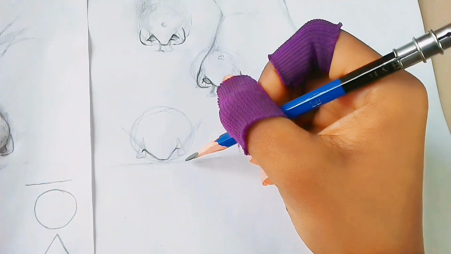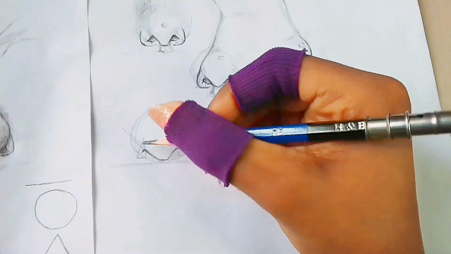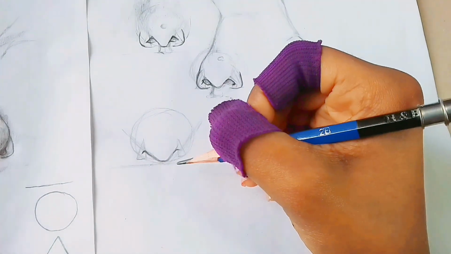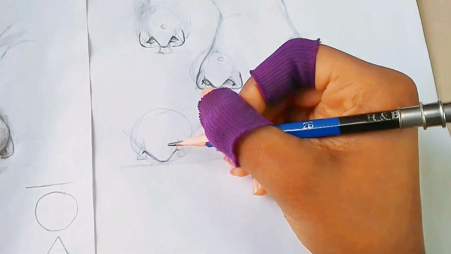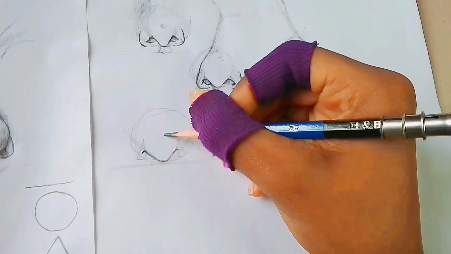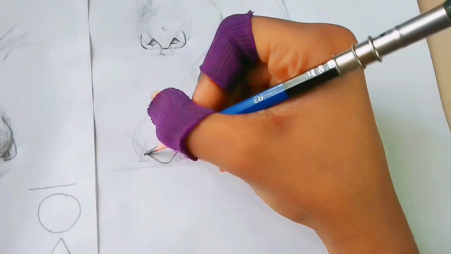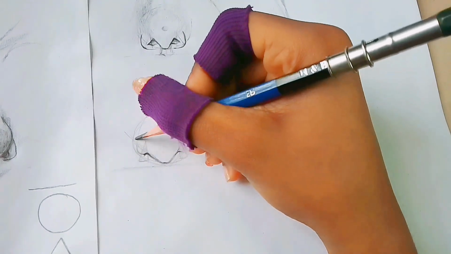But be careful with using these guidelines for this angle, because we're looking at the nose from above and the septum ends abruptly, because the septum is not actually visible to us, because most of the septum now is under the tip of the nose, and the tip of the nose is also not going to be at the center here. It's going to be lower. The nostril is going to extend into the wing of the nose like that.